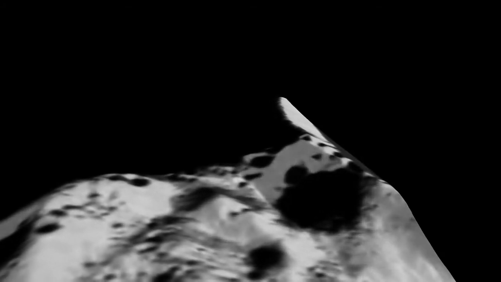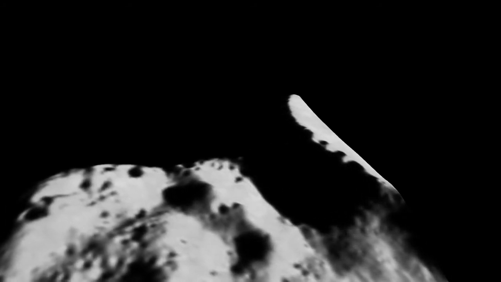Therefore, viewed from close to the South Pole, the Sun stays slightly above the horizon throughout the lunar day and night. So, as we move to later in the lunar day, we see that the peak of eternal light, which is to the left, is still illuminated, while part of the ridge joining the peak to the rim of the Shackleton Crater is now in shadow.